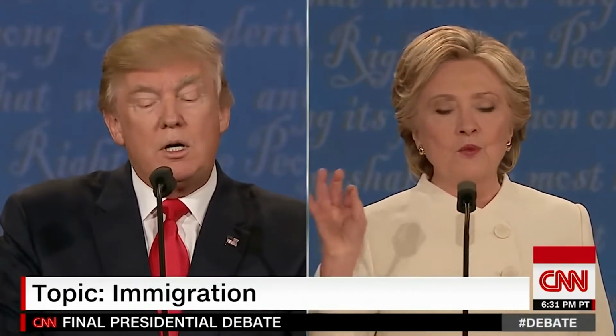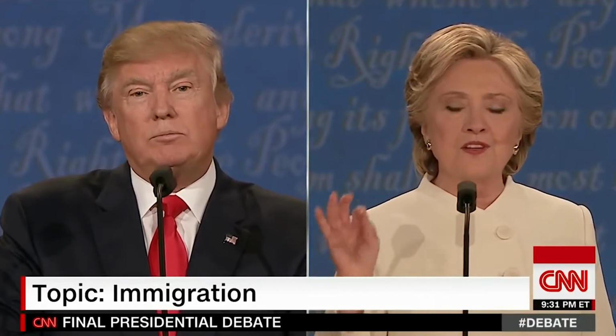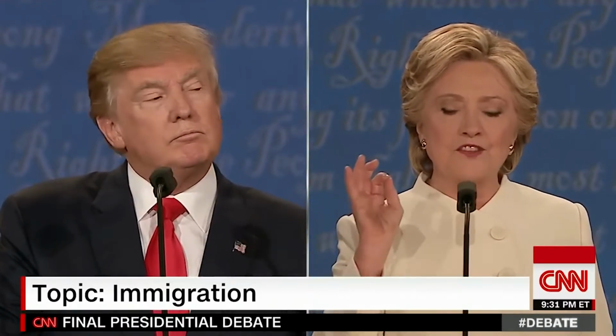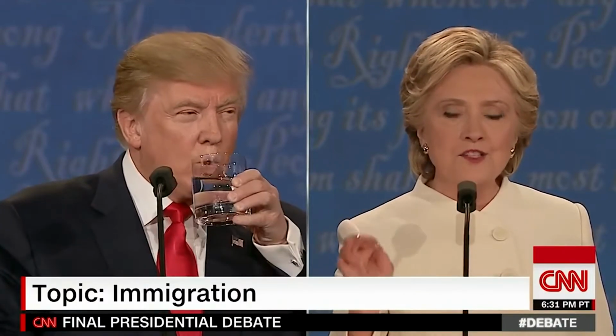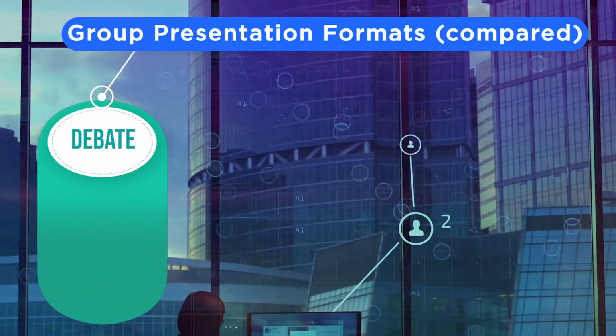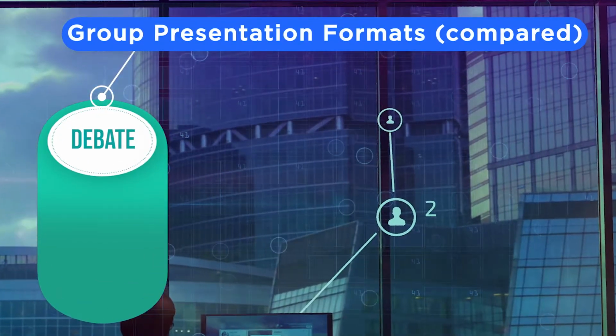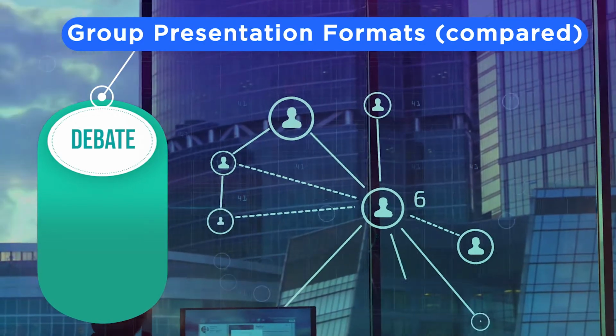The first type of group presentation is a debate. You've probably seen a presidential debate before, so you probably already have an idea of what this is like. A debate is a systematic presentation of 2 opposing sides of a controversial topic. A debate can involve as little as 2 speakers or have as many as 8.